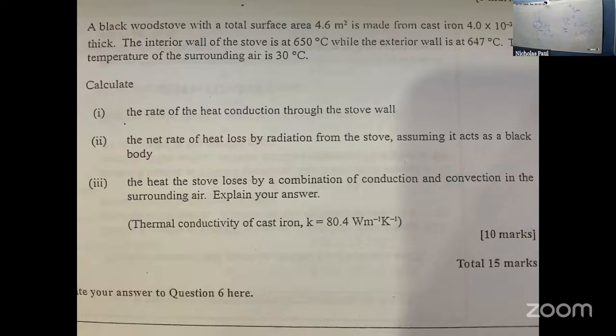If you read it, it's not that difficult in parts 1 and 2. Try that, please.